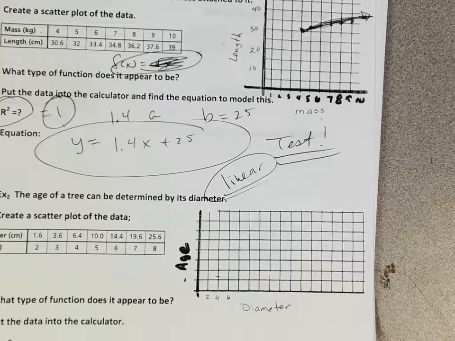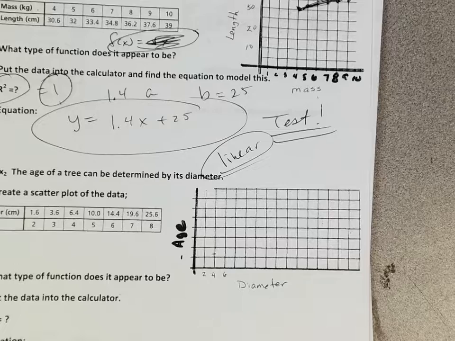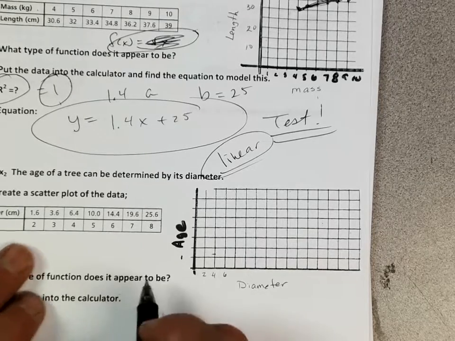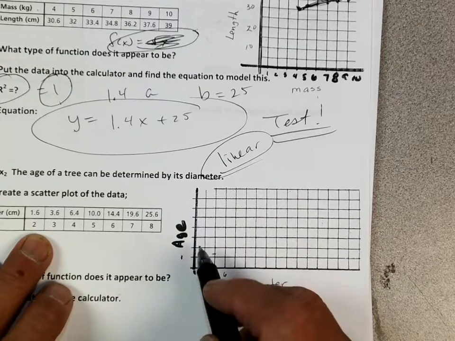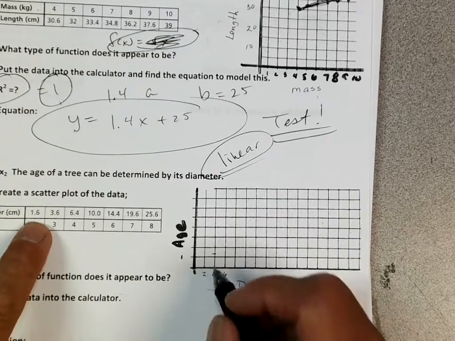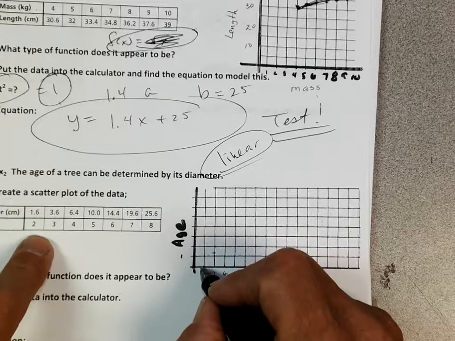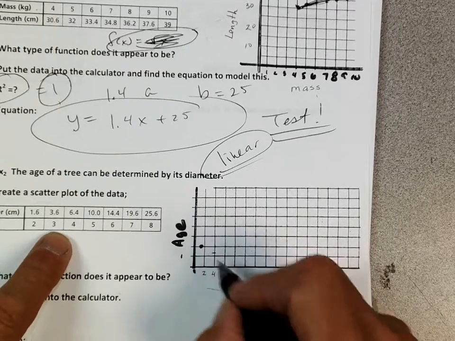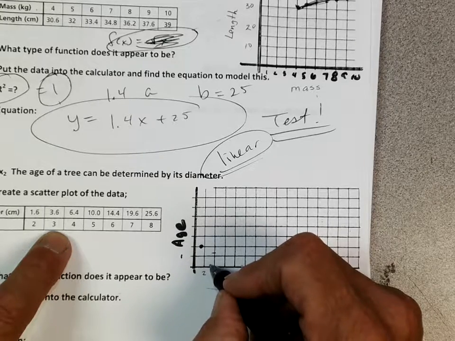Example 2. Okay. Ages of a tree. All right, so ages of a tree. Let's see what we get. We got diameter and age. As the tree gets bigger every year, the diameter increases. So 1.6 is about here at 2 years, and 3.6 is maybe here at 3.